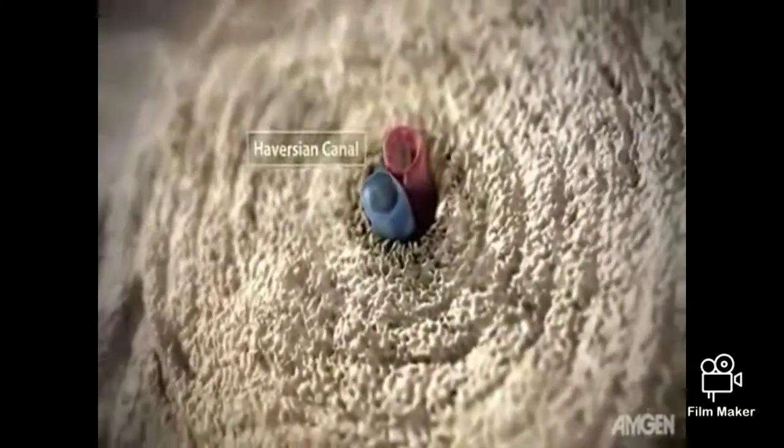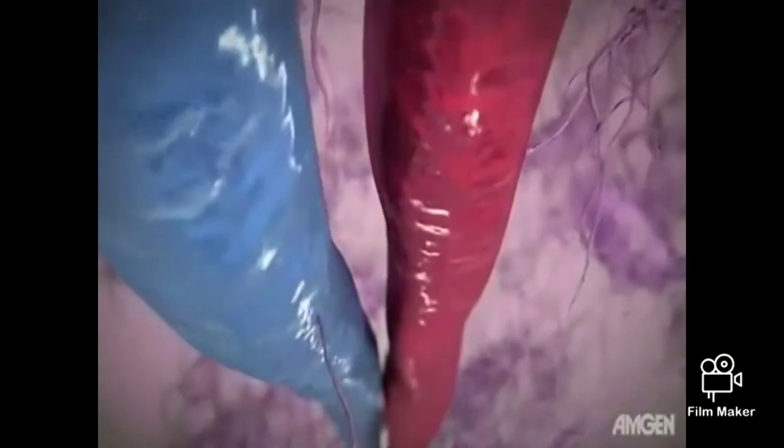At the center of the osteon is the Haversian canal. These canals contain blood vessels and nerves. The blood vessels within bone facilitate the exchange between osteocytes and blood.